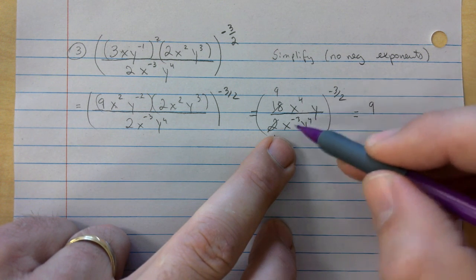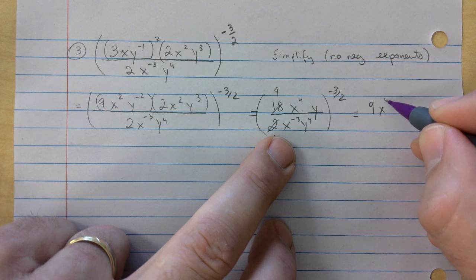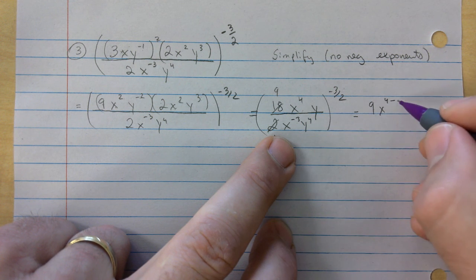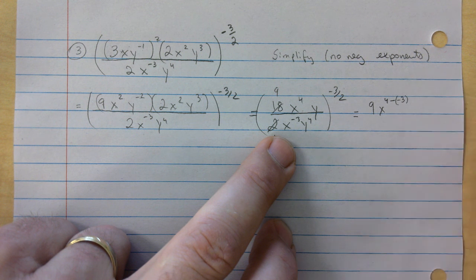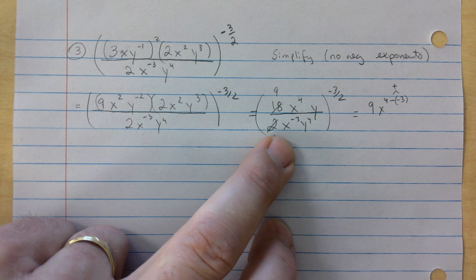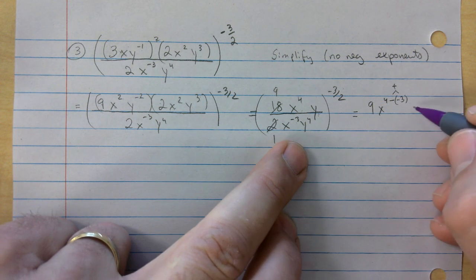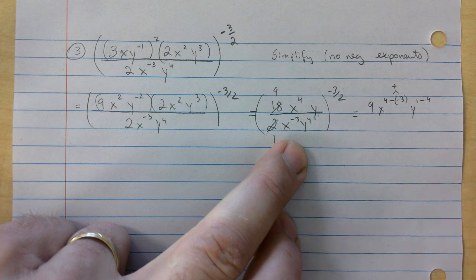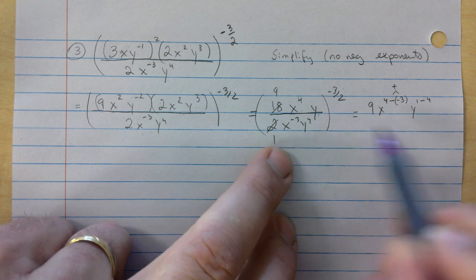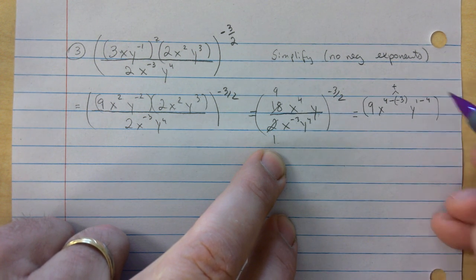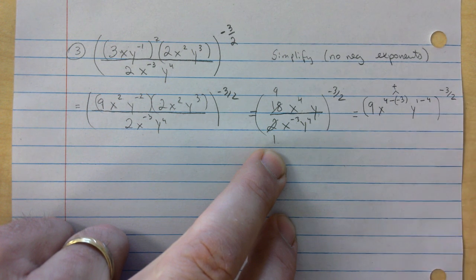And now I'm combining these, and I always go top minus what's in the denominator, which is negative 3. So that's a double negative, which will turn positive, right? Don't forget that. And then I go y to the 1 minus what's in the denominator, a positive 4. So you can just go like that. And there's nothing left here. There's just a 1. We'll leave that for now. That's negative 3 over 2 like this.